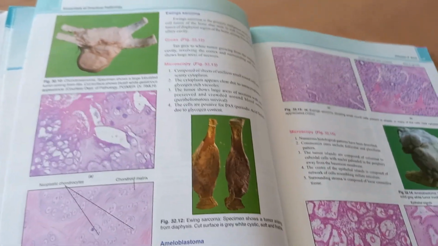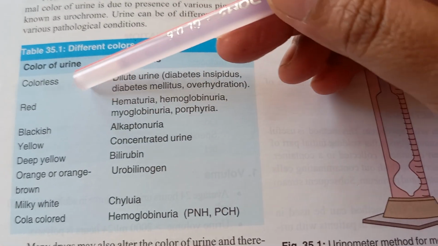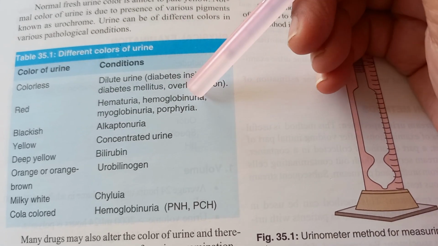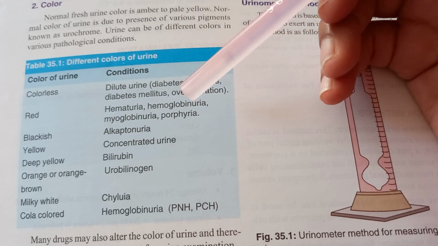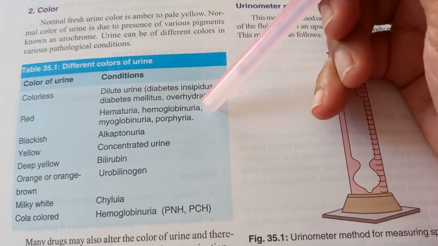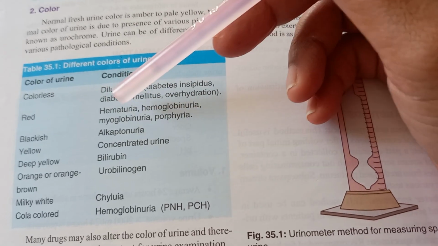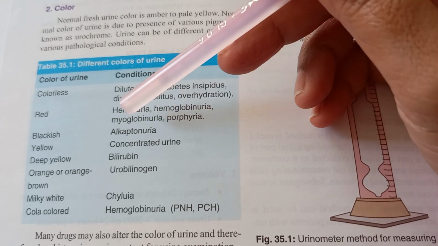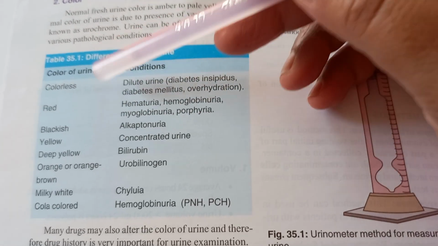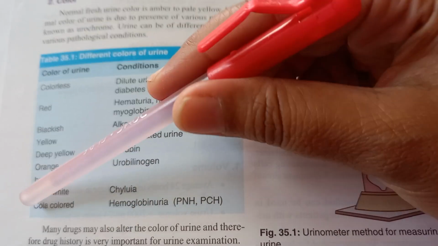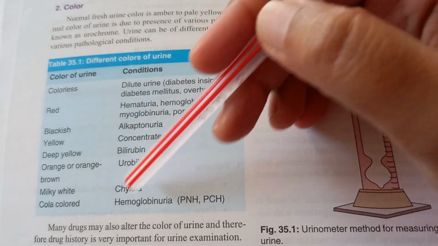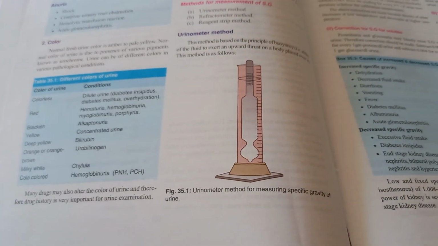Okay. So some things, let's look at this table. Different colors of urine. Colorless is dilute urine. Red color means hematuria, or they ate some beetroot, I'm thinking, right? Myoglobinuria, hemoglobinuria. See, hemoglobinuria, hematuria, what is the difference? Hematuria is having RBCs. Hemoglobinuria has the hemoglobin, that means ruptured RBCs, right? Myoglobinuria, porphyria. See, there is something called as cola colored. Cola colored is again hemoglobinuria, right? Because there is rupture of RBC. So the hemoglobin will make it cola colored.